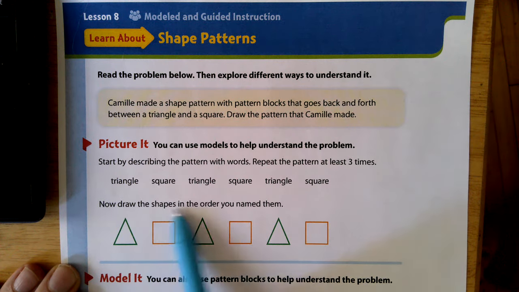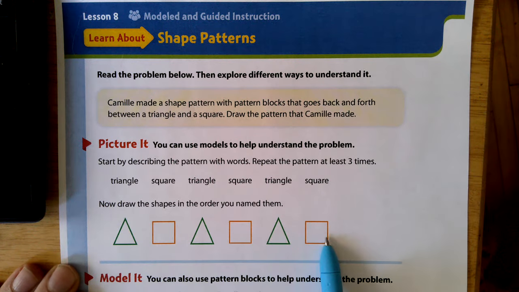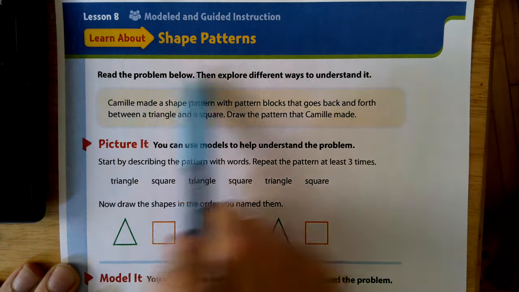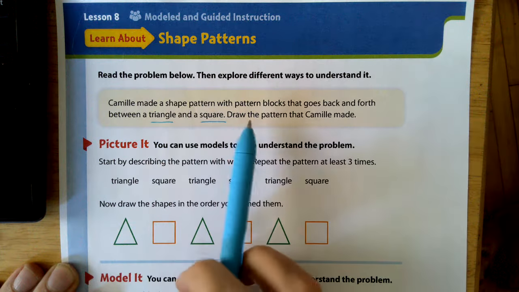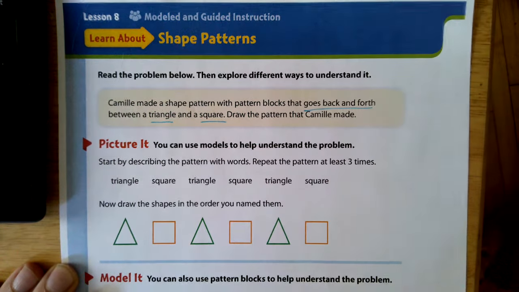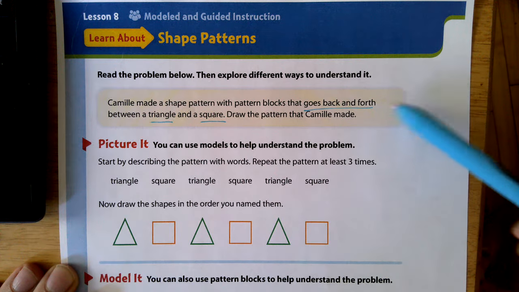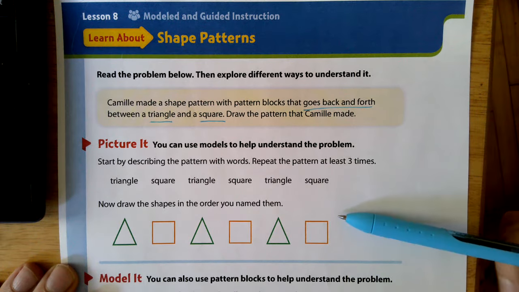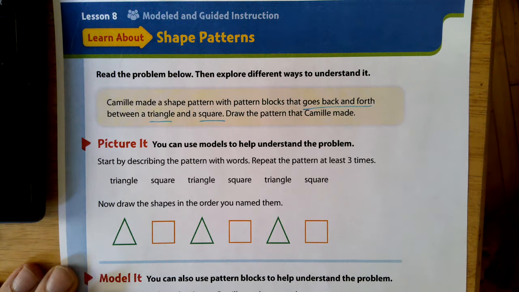Now you can draw the shapes in the order that you named them: triangle, square, triangle, square, triangle, square. This allows you to work through this pattern and work it out. So we know we have a triangle and square, and it goes back and forth. So using words, reading the word problem and using words and pictures to make it more understandable. Okay? So we use those models.